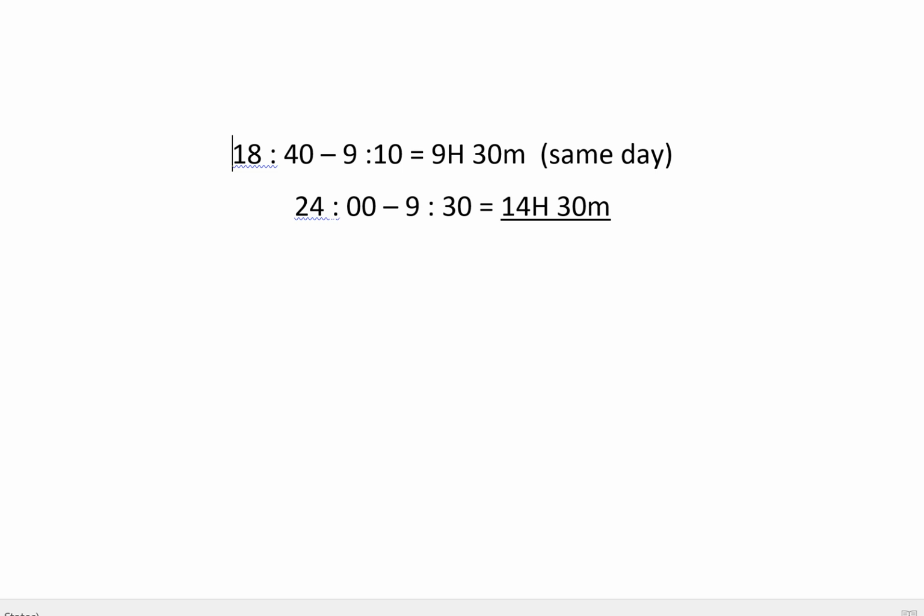we left Johannesburg at 20 to 7 in the evening, and we arrived 10 past 9 the next day. So when you travel from one day to the next and you've traveled less than 24 hours, you can take the elapsed time that you calculated in the first place and subtract that time from 24 hours. And you'll see that the actual time between 20 to 7 in the evening and 10 past 9 in the morning the next day is actually 14 hours and 30 minutes. All right, so let's move on to the next question.